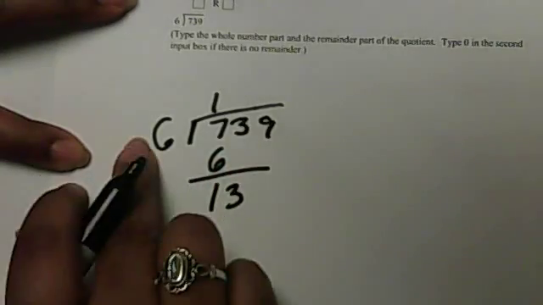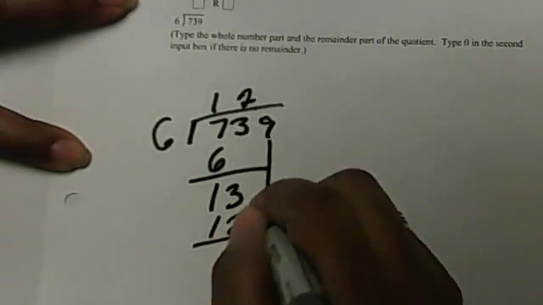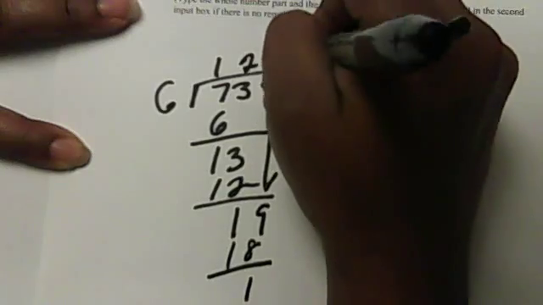1 times 6, that's 6. 1, bring down the 3. Now 6 goes into 13 2 times. 2 times 6 is 12. 1, and then you bring down your last 9, and now it goes into 19 3 times. 3 times 6 is 18, and then your remainder is 1. Alright, so that is the correct answer.